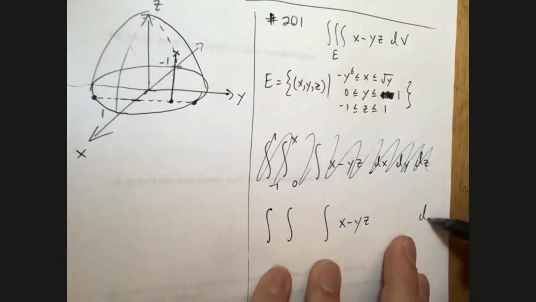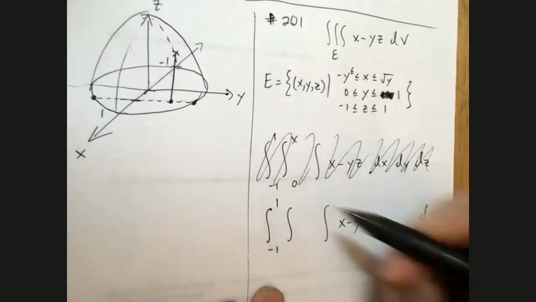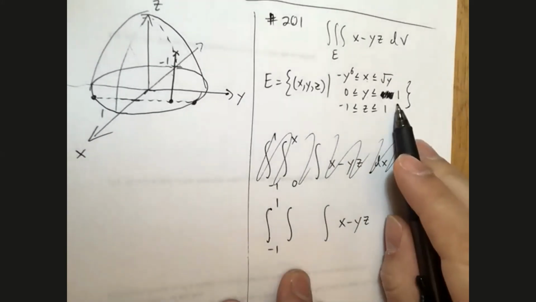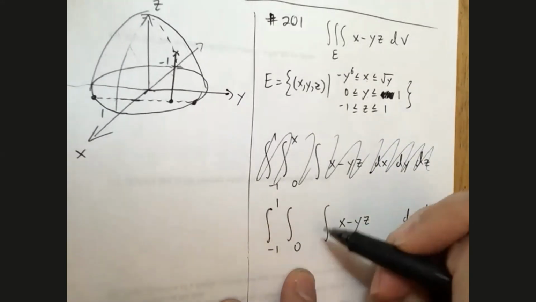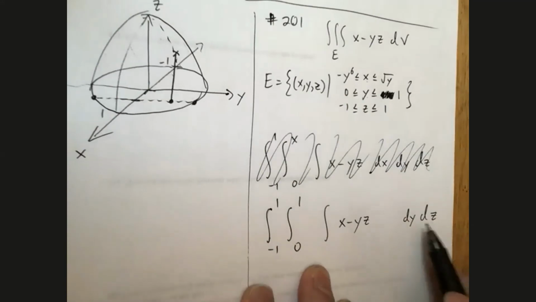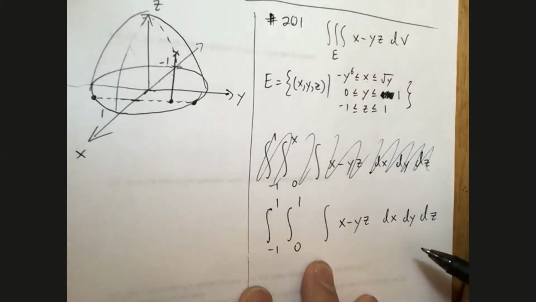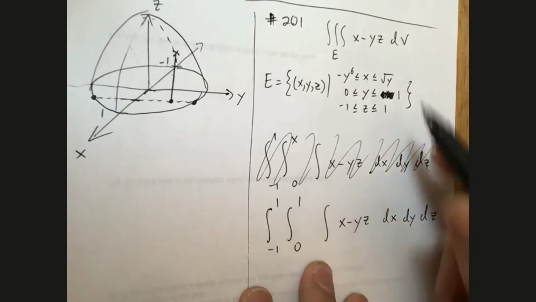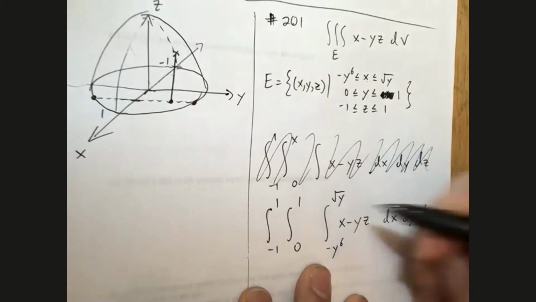All right. But we can definitely put z on the outside, -1 to 1. Y should go next because it's also simple. It's in terms of constants. So 0 to 1. And then the x is a little bit more complicated. It's in terms of a variable, y. So x is going to go from -y to the 6th up to root y.